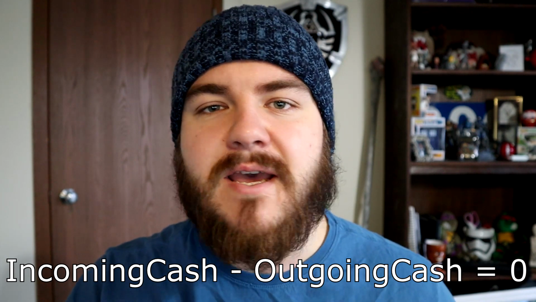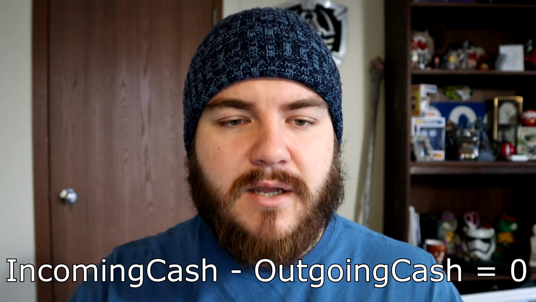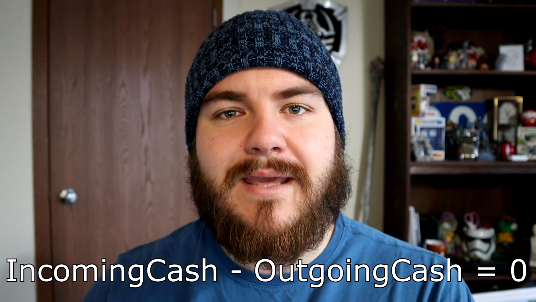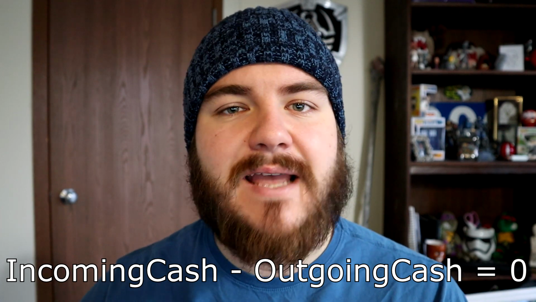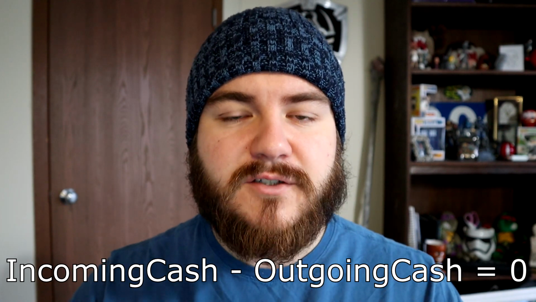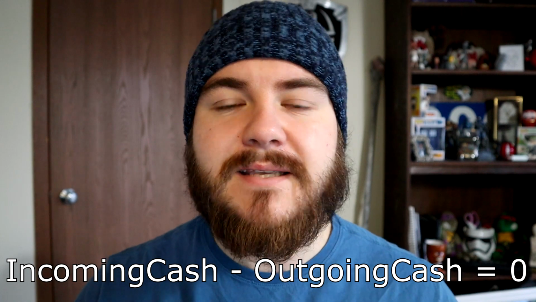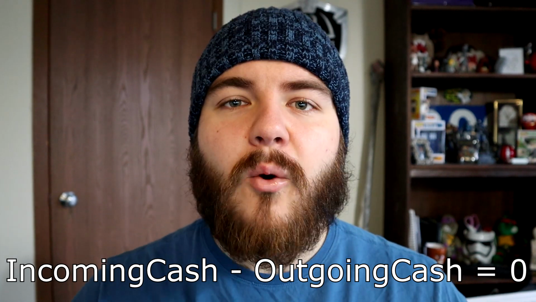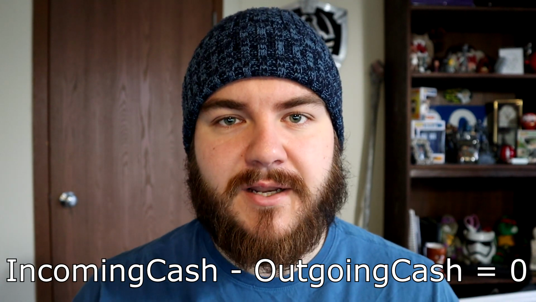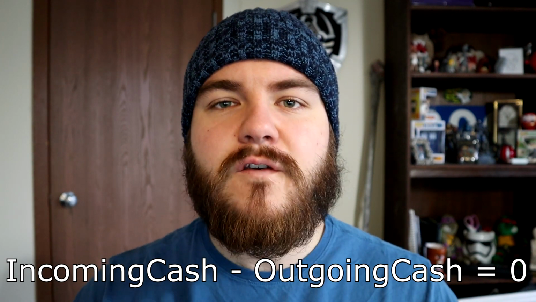Now, the point of a zero balance budget is to get your incoming cash, your paychecks, savings, dividends, all of that, to be equal to your outgoing cash, which is bills, expenses, savings, investing, so that way the total sum is equal to 0. Which means that if you get to the end of your budget and you've documented everything out and you still have money left over, whether it's $5 or $500, you're not done.